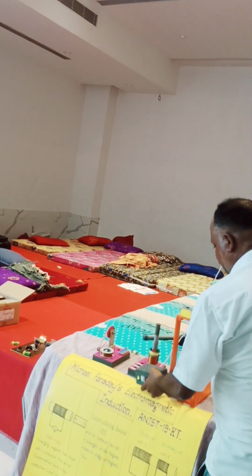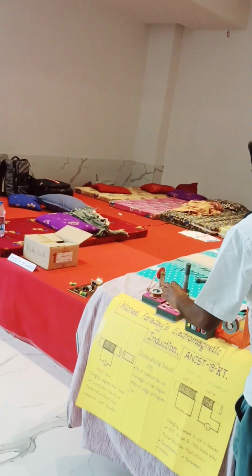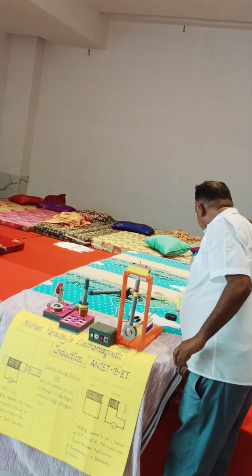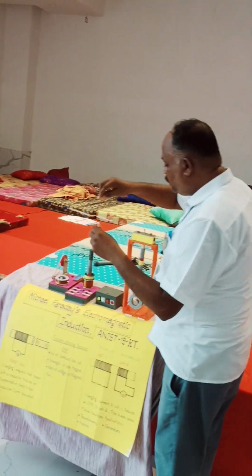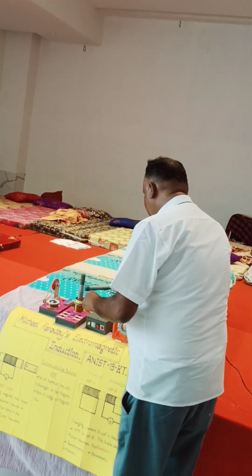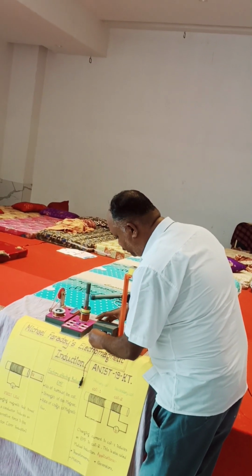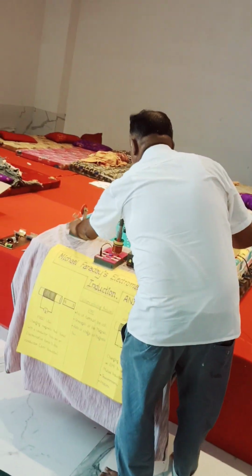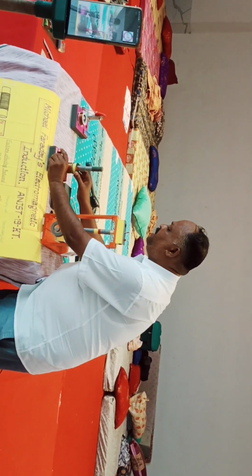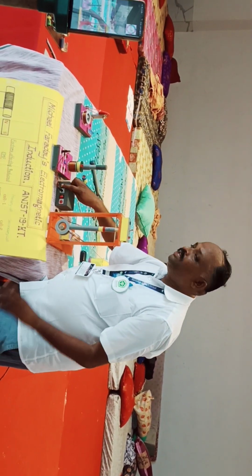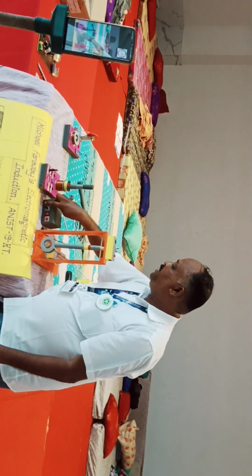I am going to connect a connector from the DC power source to the device here, and I am going to operate the switch here. When I press the switch, you can see some flickering in the LED, and when I switch off and switch on, both times you can notice the flickering.